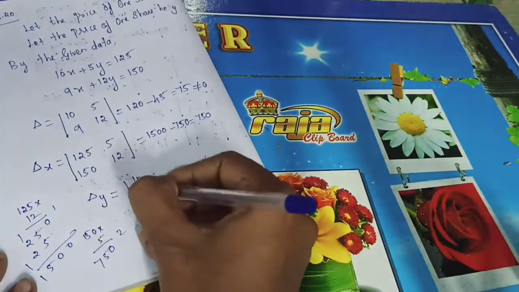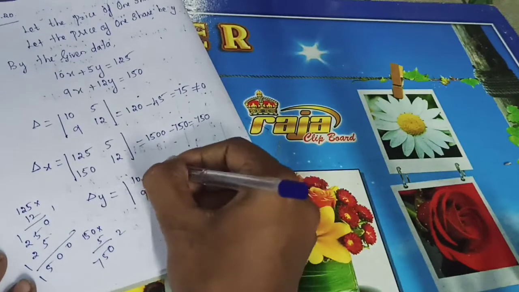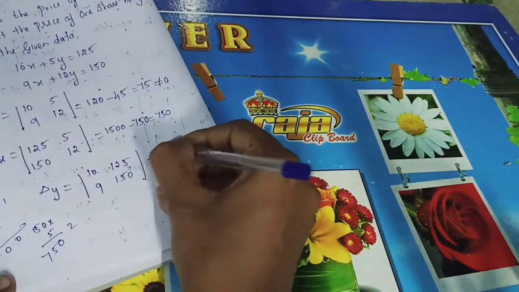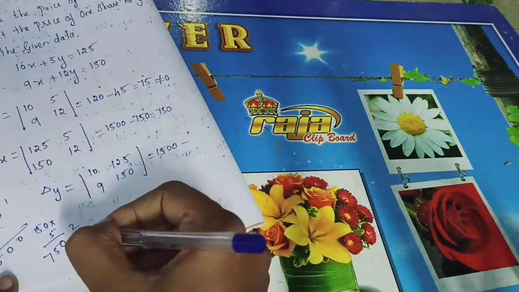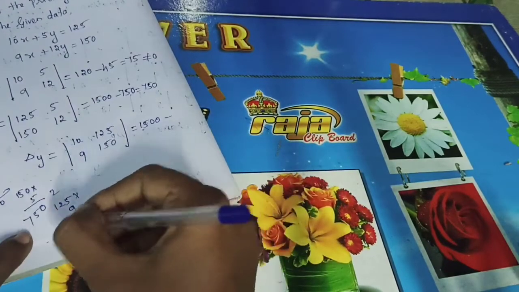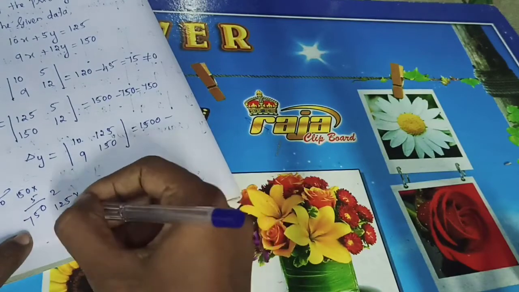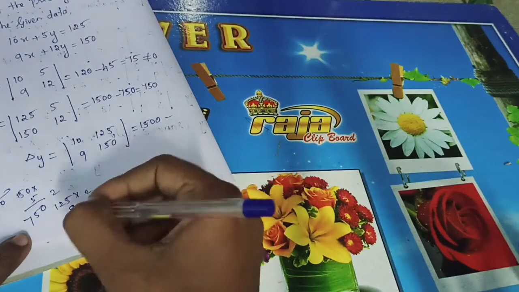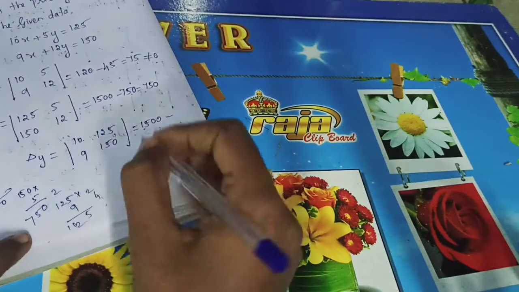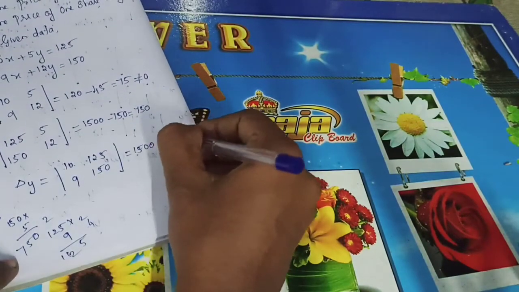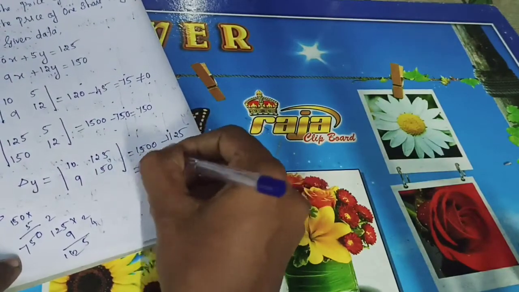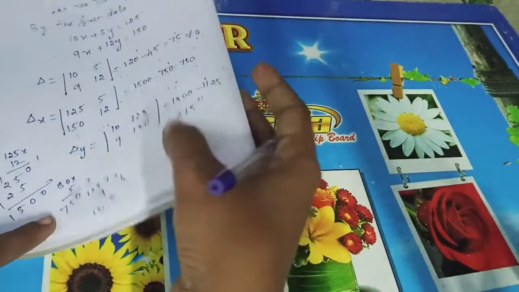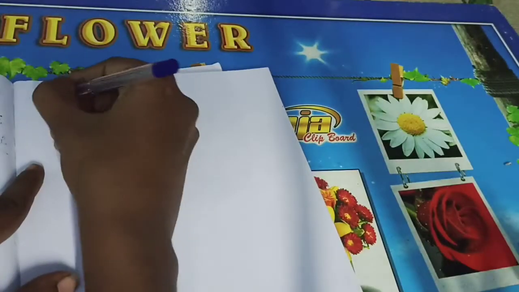Then find out delta y. Delta y means this one as it is. Bring the constant to here. So 125, 150. So multiply. How much you will get? 1500 minus 125 into 9. So how much you will get? 5 9s are 45. 2 9s are 18. 1125. So if we subtract, how much you will get? 375. Understand? Now you have found out delta, delta x and delta y. Now apply by Cramer's rule.